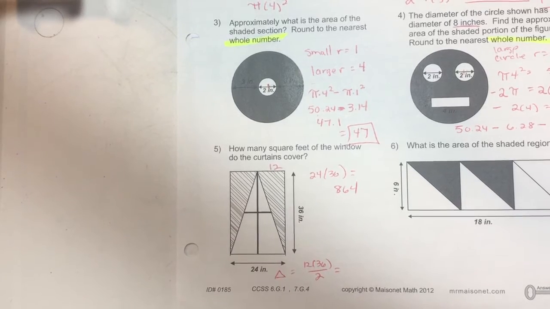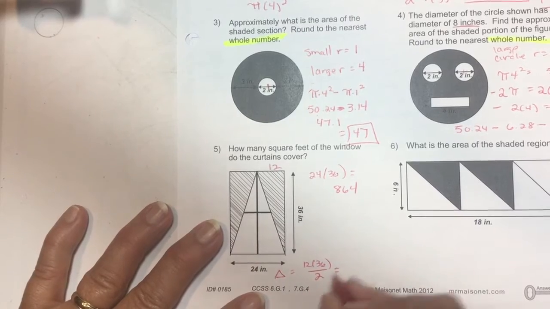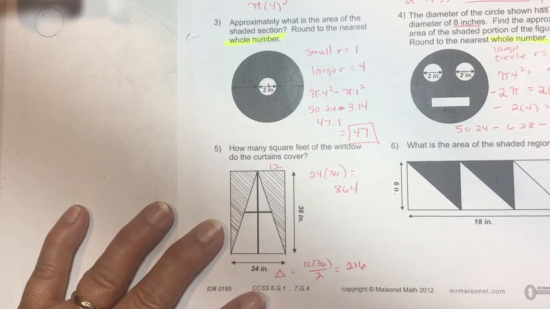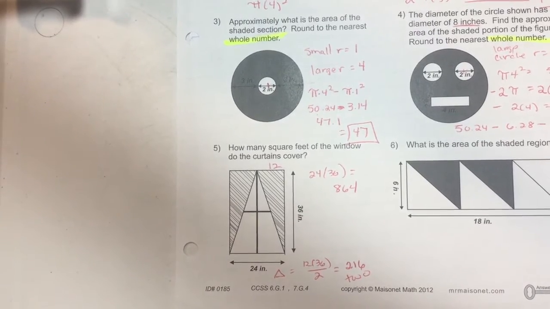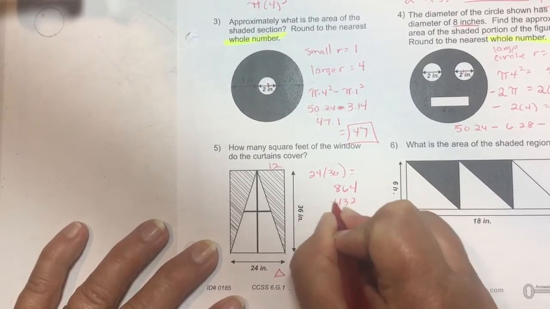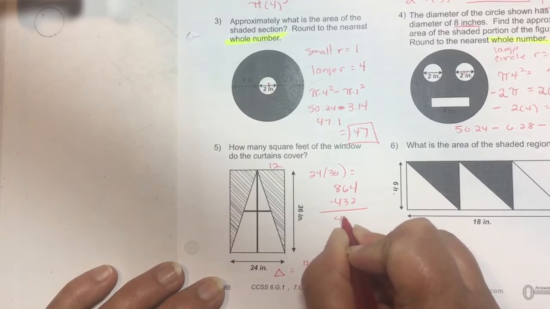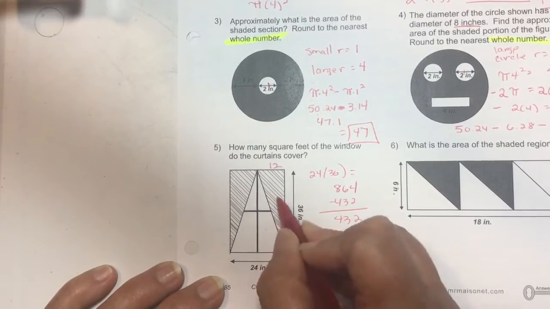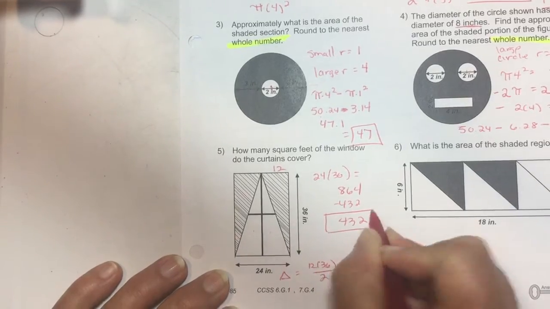Now, if you think about it, I really don't need to do that whole dividing by 2 because I'm going to be putting them back together. But just so that we're clear, I'm going to go ahead and do that. And that's 216 per triangle. So I'm going to have 2 of those. And that's 432. Now I'm ready to subtract. 432. Pretty cool, huh? And it kind of makes sense, right? Because look, these are the same. So whatever I'm subtracting is whatever I'm left with.